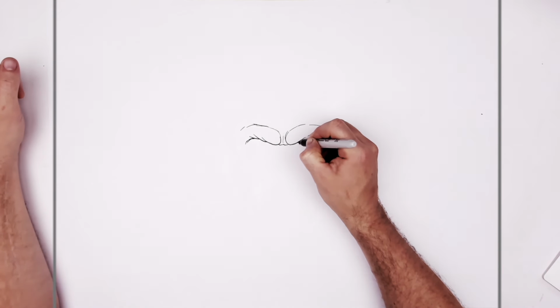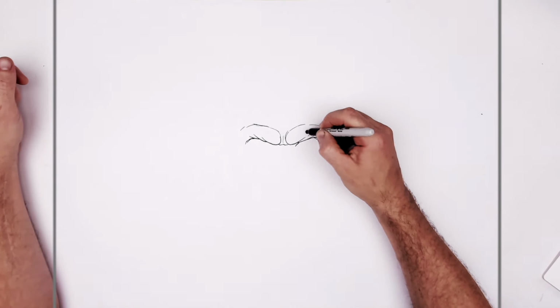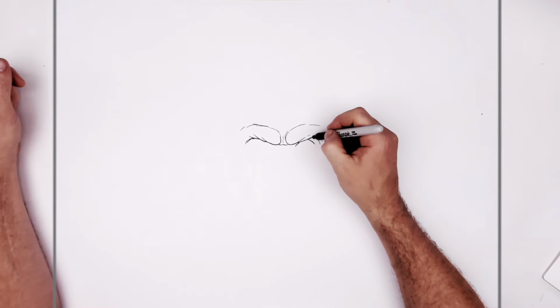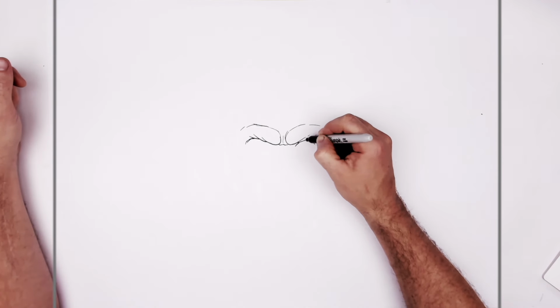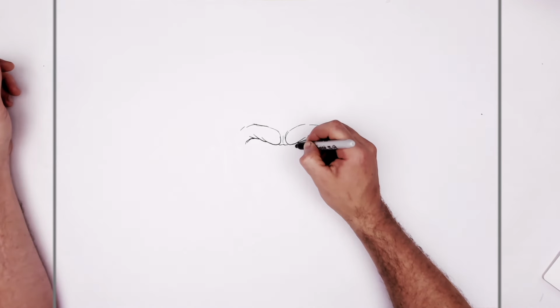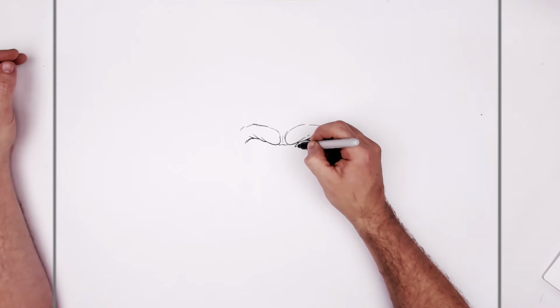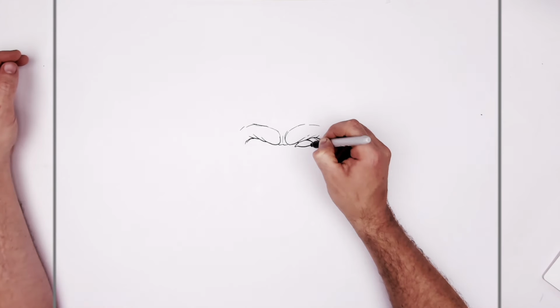So just go diagonal that way, kind of in the middle of it, and then the top eyelid there. It's kind of like human eyes. Got a tear duct, and then the bottom eyelid line curves around to there.